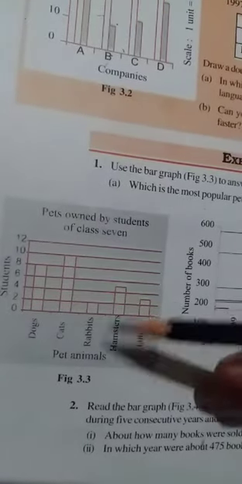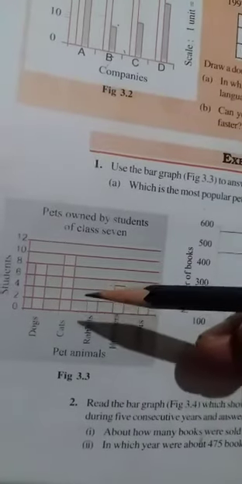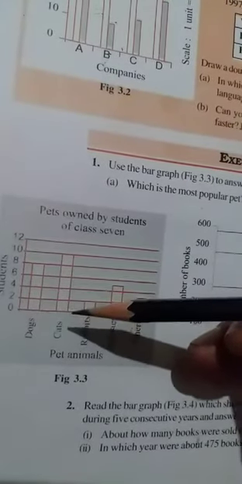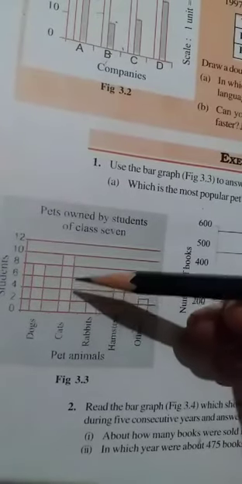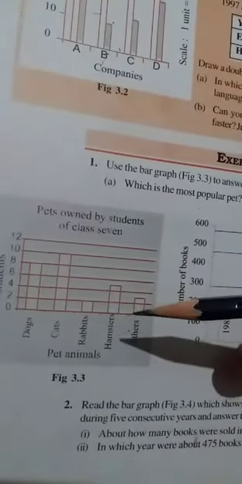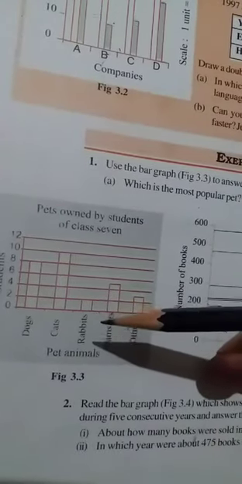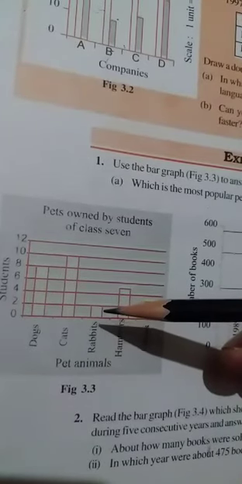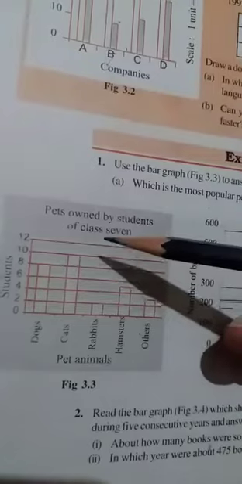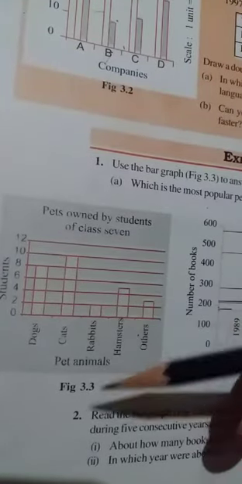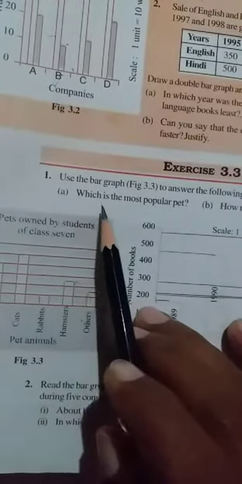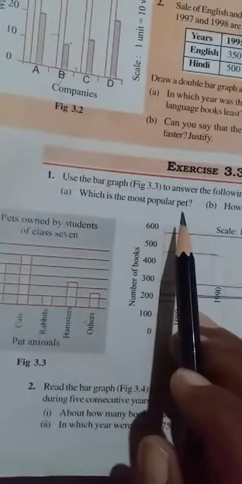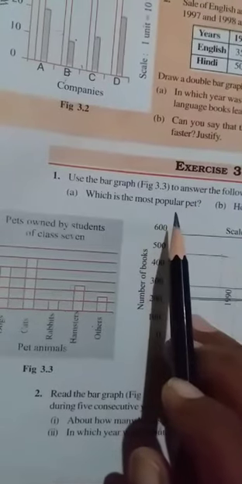In this given bar graph in figure 3.3, the bar that represents cats is the longest bar, and the bar that represents rabbits is the shortest bar. Therefore, by looking at this bar graph, we need to answer the first question A: which is the most popular pet?